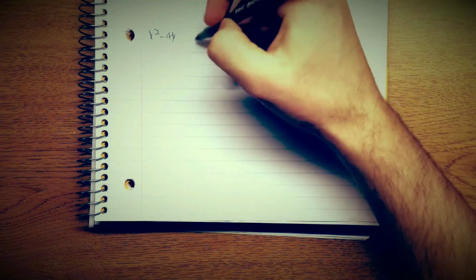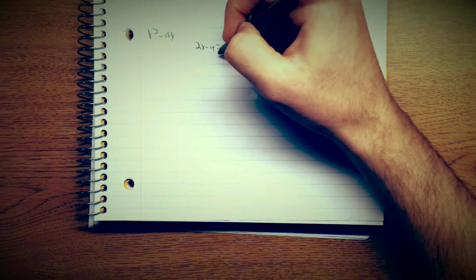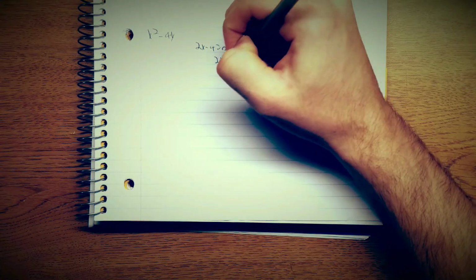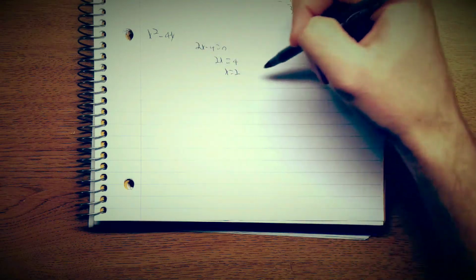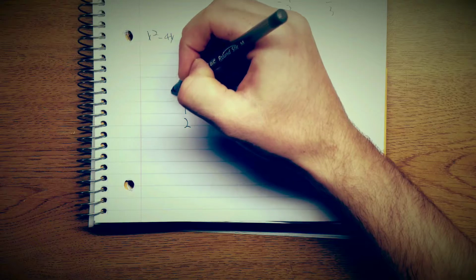Let's try another equation, x squared minus 4x. So we're going to differentiate. We get 2x minus 4 equals 0. 2x equals 4. x equals 2. So we know we have a critical point at 2.